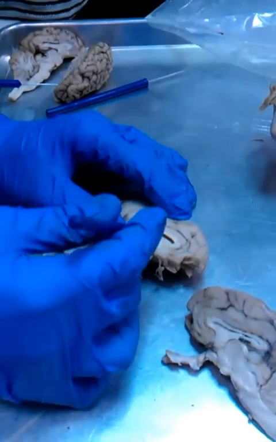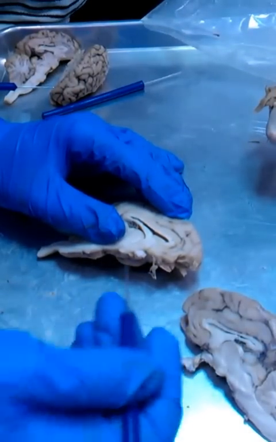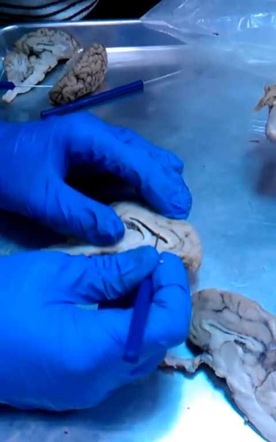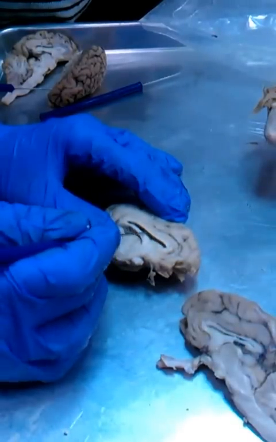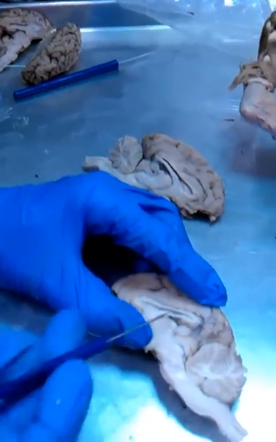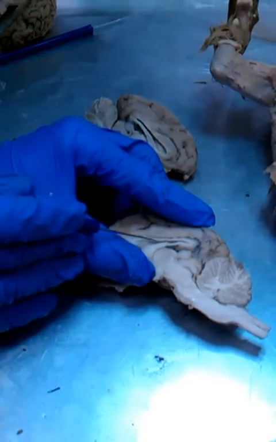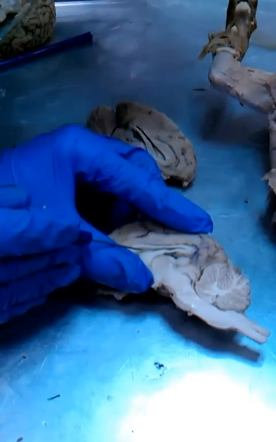Now in the same area as the lateral ventricle is the septum pellucidum. That is a membrane that would connect this to this. On this side it's not there because you can see right inside that hole. But if we look at the other side, the same area, you see how there's a membrane connecting these two things here and you can't see inside the hole. That membrane right there is the septum pellucidum.